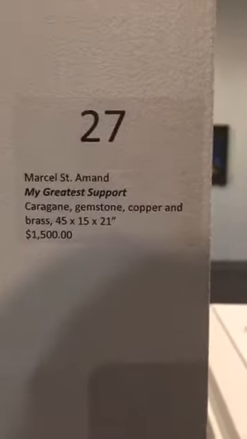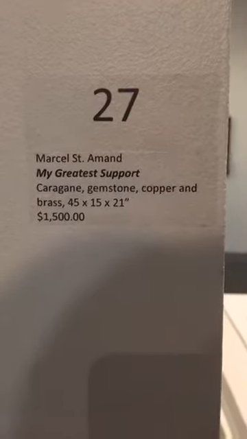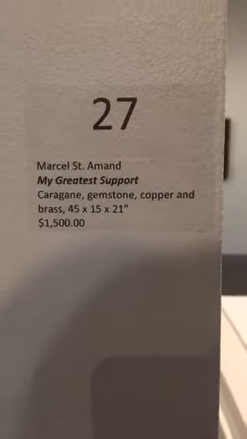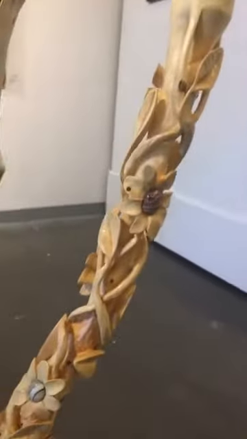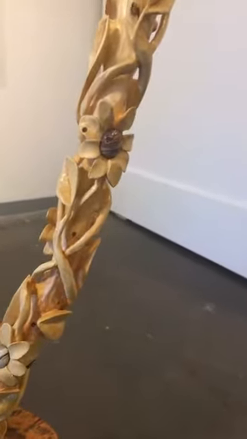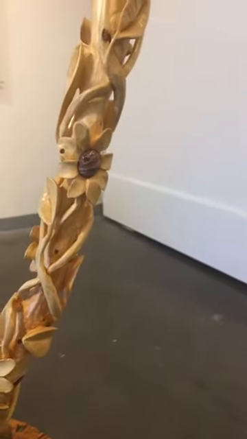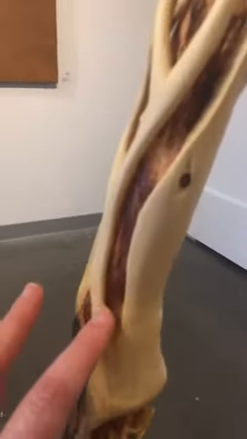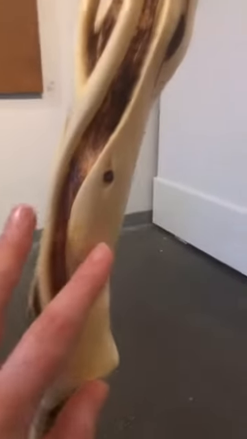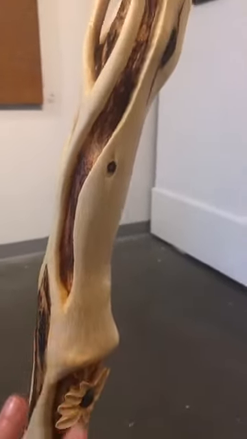So this is Caragana wood. I'll zoom in on the artist on the card here, Marcel Saint-Amand, My Greatest Support, Caragana wood, gemstones, copper, and brass. And these works are all for sale. And so this is a local wood that many people might want to uproot these bushes and think of it as an undesirable plant or bush. But Marcel has really been enjoying the color contrast in the wood. The reddish brown interior here and then this pale creamy exterior.